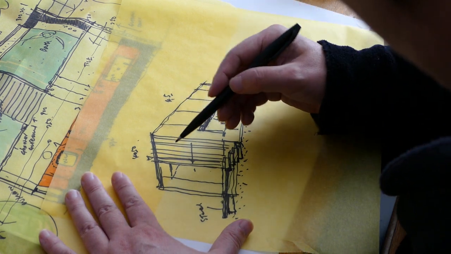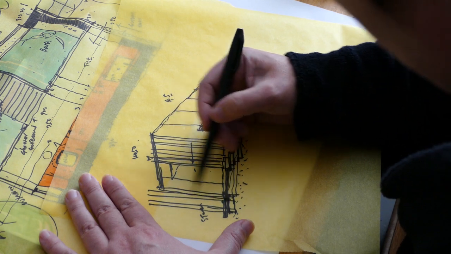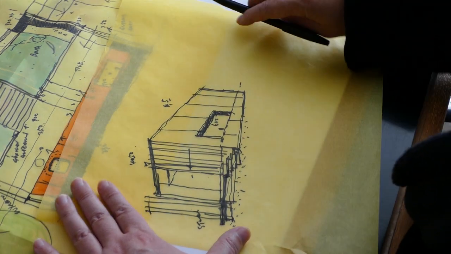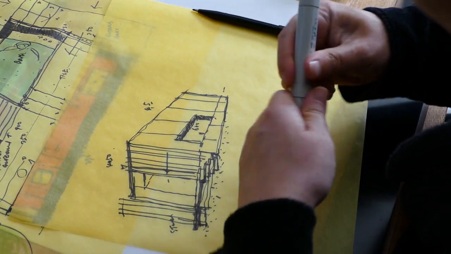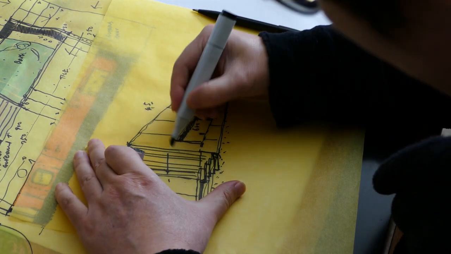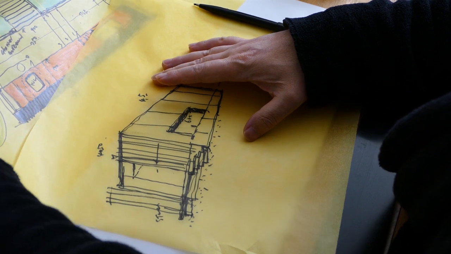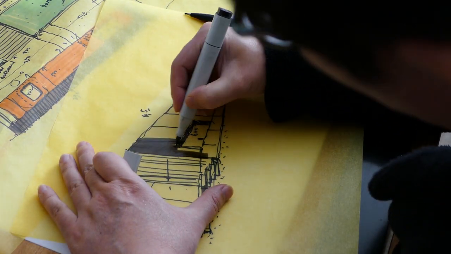Also, if you want a screen in front, you can do a vertical screen in front for privacy. So that's how we do it. Then if we blacken the building.